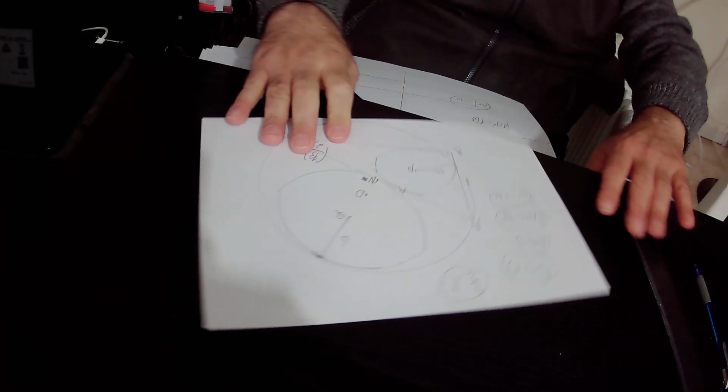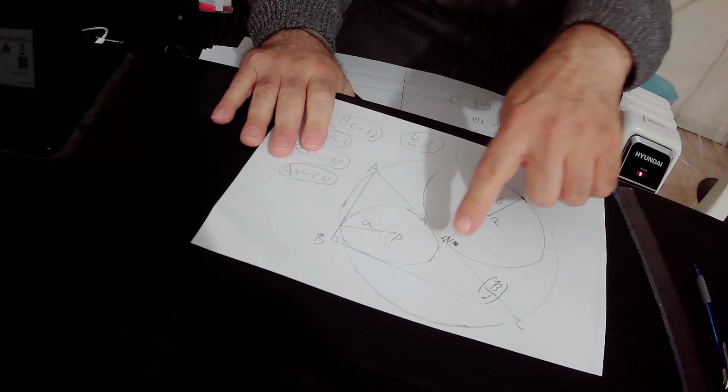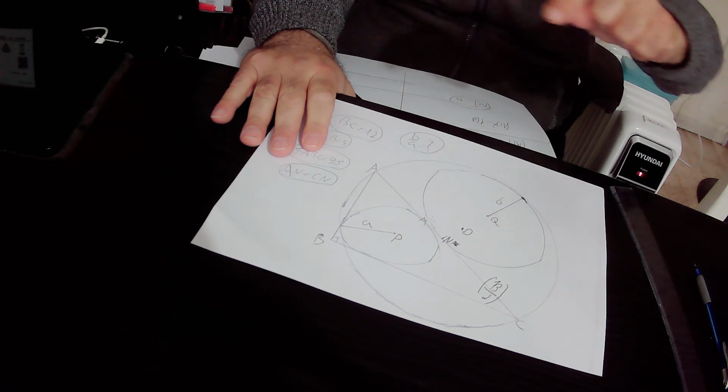So, as mentioned before, the right triangle ABC belongs to this circle, that its radius is A.